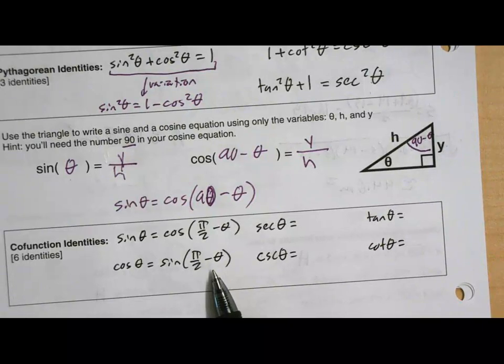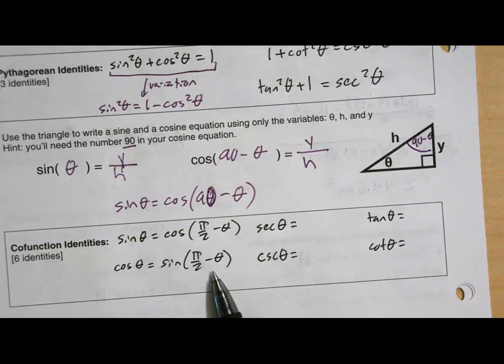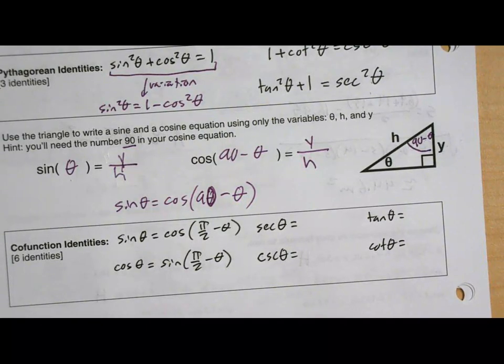Okay, any questions so far? You guys are doing awesome. We only have one more category to go, and then we'll start looking at some problems. Do you have questions about any of the other ones? I wasn't planning on writing them down.